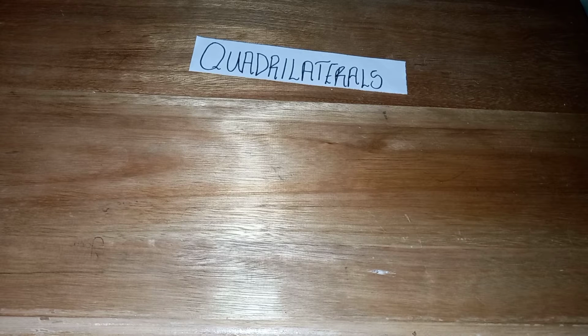A quadrilateral is defined as a shape that has 4 sides, and the interior angles of that shape with 4 sides add up to 360 degrees. Remember that the interior angles of a triangle add up to 180 degrees. So of a quadrilateral, which has 4 interior angles, they add up to 360 degrees.